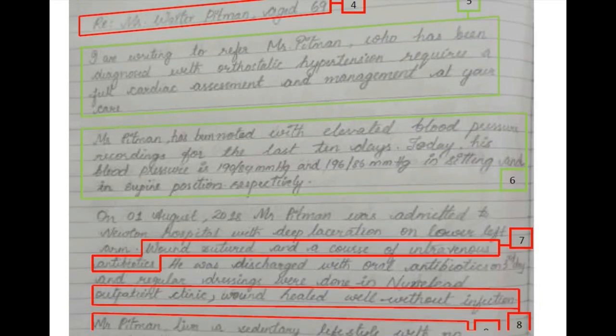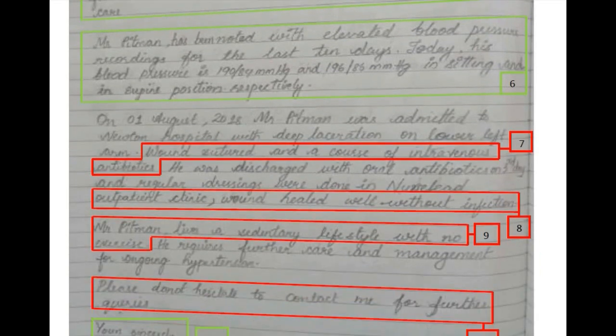Moving to the third paragraph, "On 1st August 2018, Mr. Pittman was admitted to Newtown Hospital with deep laceration on lower left arm, wound sutured and a course of intravenous antibiotics. He was discharged with oral antibiotics on 3rd day and regular dressing were done in Nurslead Outpatient Clinic. Wound healed well without infection." Here the information provided is relevant, but the second sentence says wound sutured and a course of intravenous antibiotics, which is incomplete, and this can be rewritten as wound sutured and a course of intravenous antibiotics were administered.